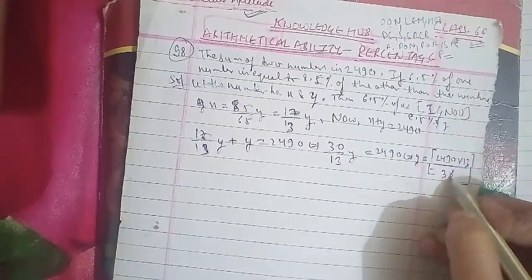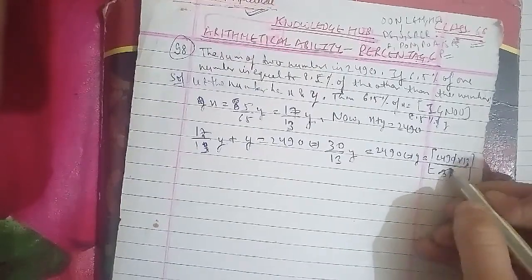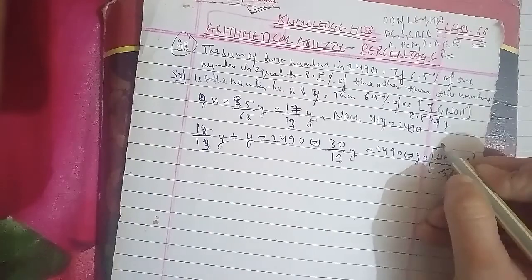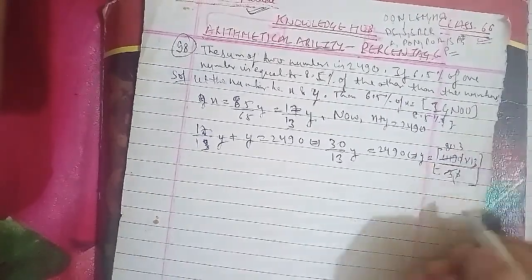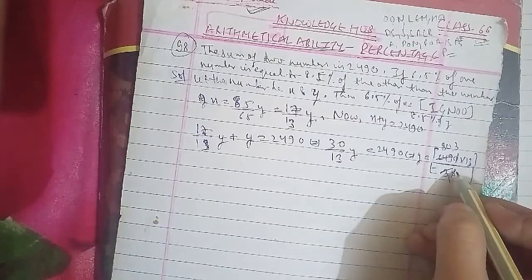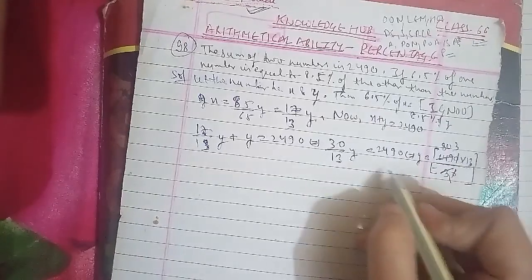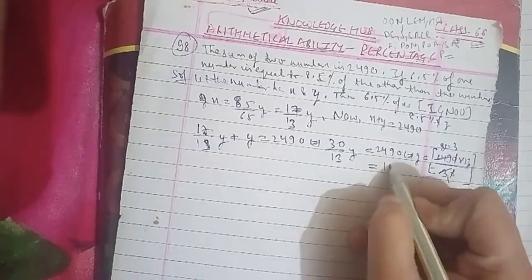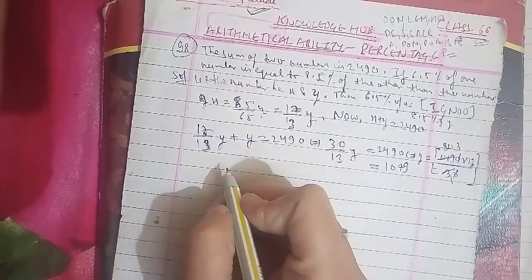Here 0 is cancelled by 0. So 3 ones are 3, 3 eights are 24, and 3 threes are 9. So 803 multiplied by 13, and the answer will be 1079.